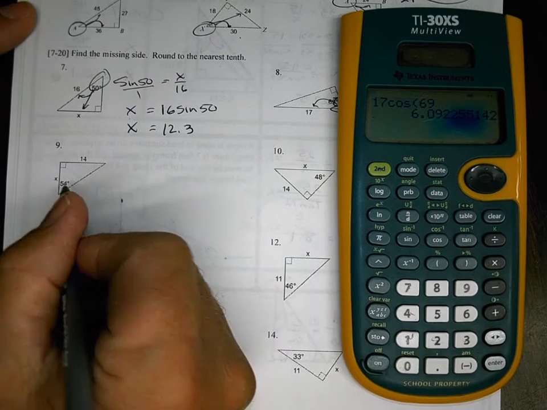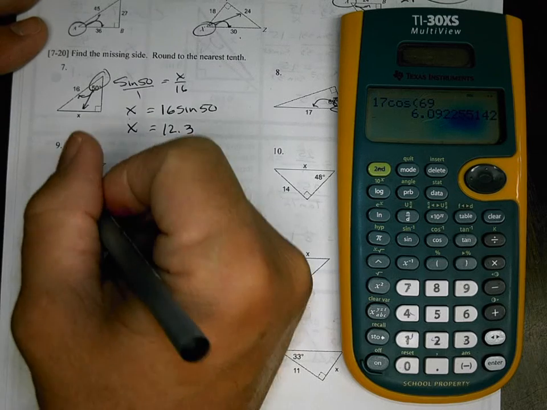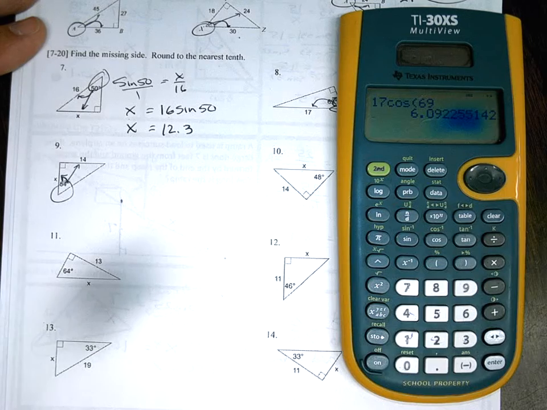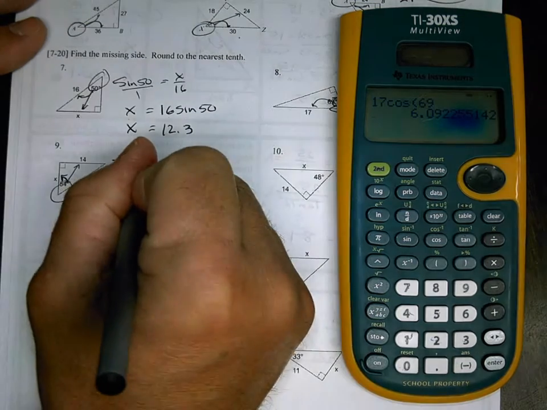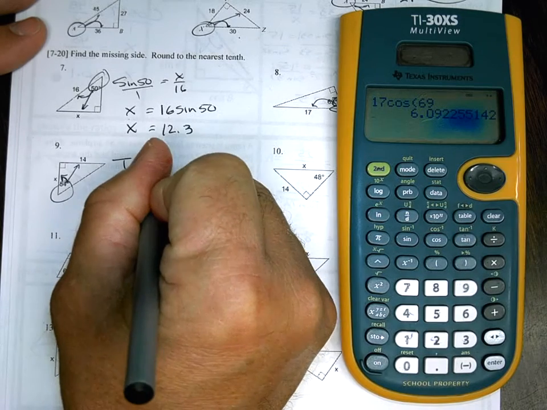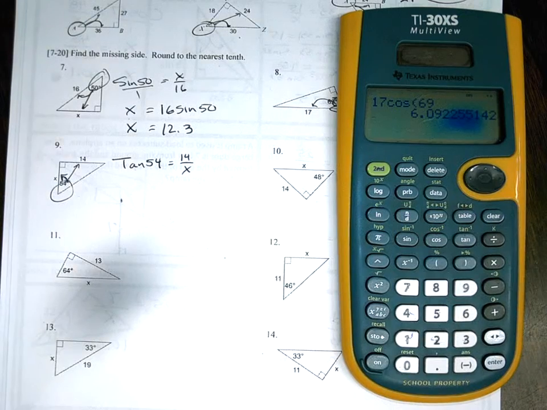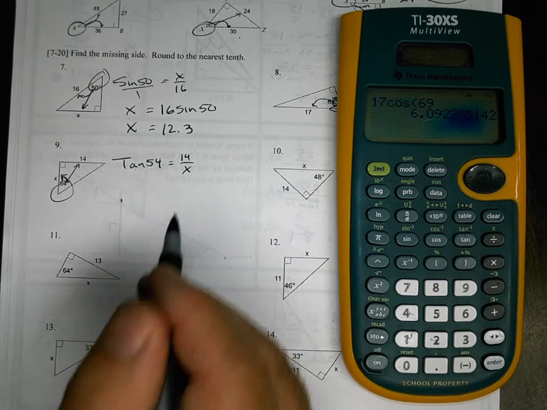Again, step 1, find your reference angle. And then step 2, find the sides that are involved. In this case, opposite and adjacent. That's tangent. So the tangent of 54 equals 14 over x. Okay, so this is a new one we haven't done yet, when your variable is on the bottom of your ratio. I told you a little trick you could do, save you some time.